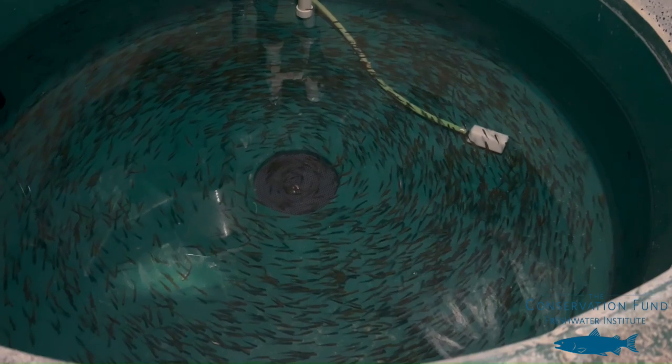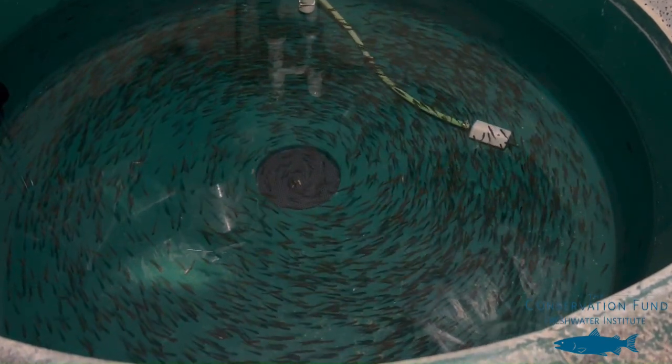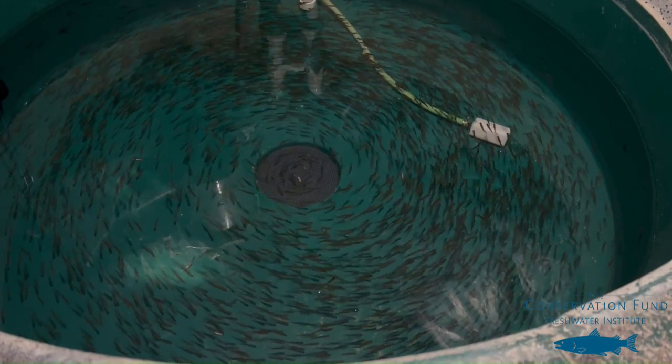Once the fish are settled, first feeds can be administered. Be sure to check on their progress to keep them well and growing on target.